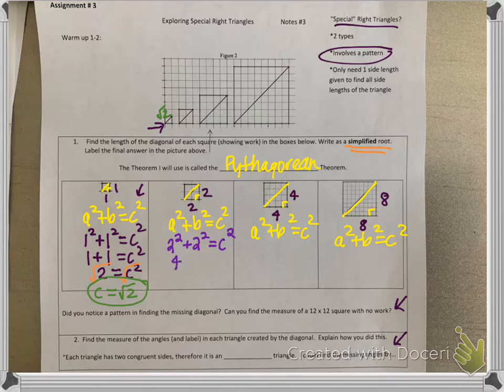So this would give me 4 plus 4, which is c squared. So if I add that, I get 8, and that's equal to c squared. And then finally, take the square root of both sides. So the square root of 8, you can actually make a factor tree and simplify the square root of 8. If you made a factor tree, your final simplified root would be 2 square root of 2. So this next picture is 2 square root of 2.